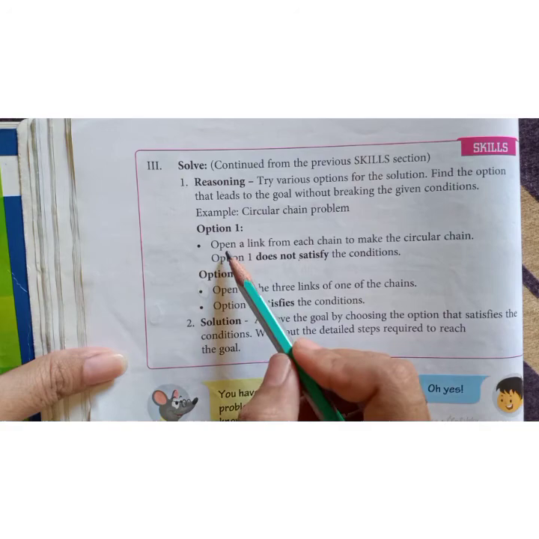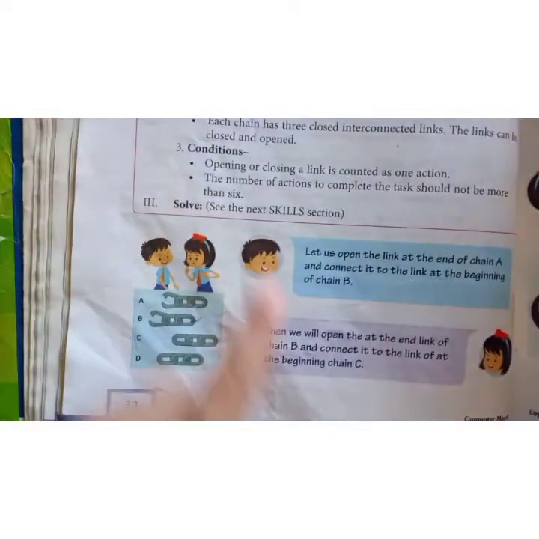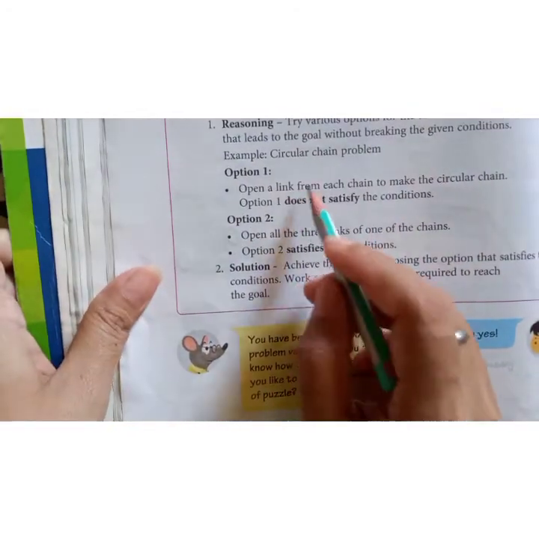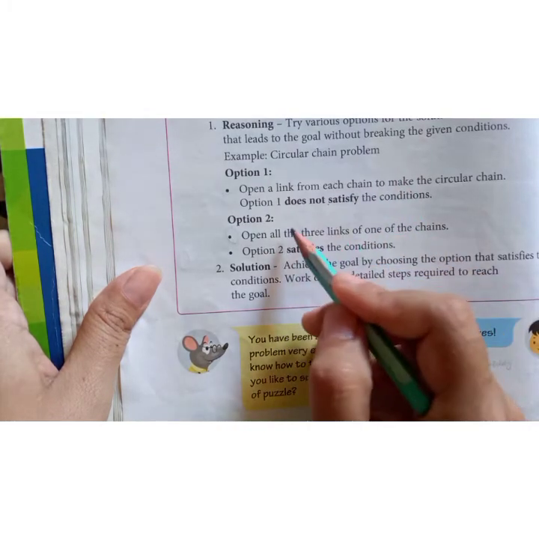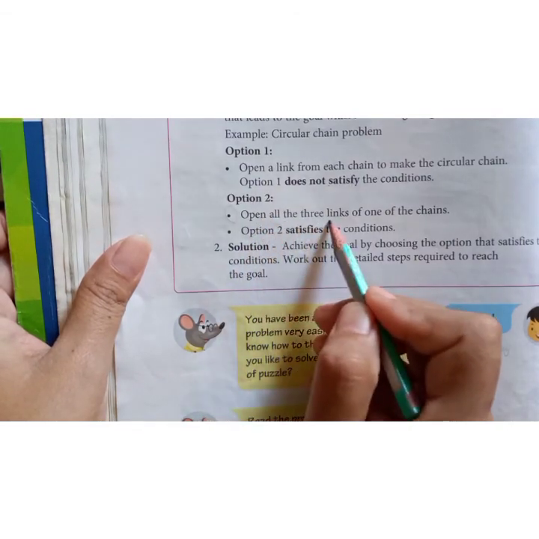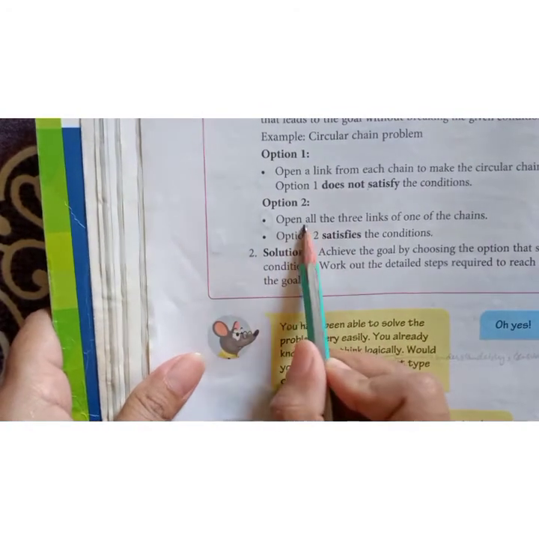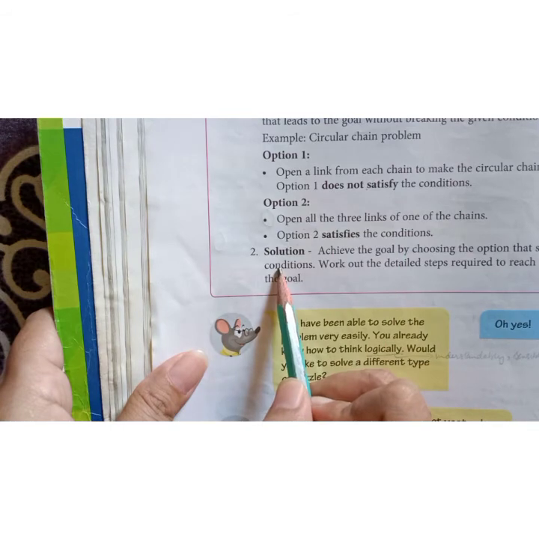See, in option 1, what they did is they opened a link from each chain to make the circular chain. Right or wrong over here? But this option does not satisfy the conditions, right? So they tried the second option. In the second option, they opened all the 3 links of one of the chains, and then they got the solution. So option 2 satisfied the conditions.